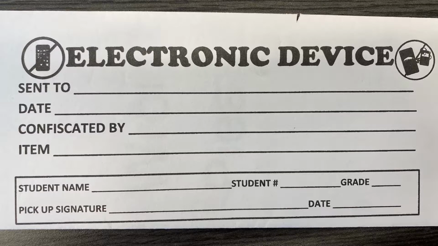And the key is I've got to be the one taking this to the office. Definitely don't give this to another student to take to the office. So I'll fill this out, and then usually during my nutrition, lunch, or right after school, I'll take this to the office, and then the office deals with it from there.